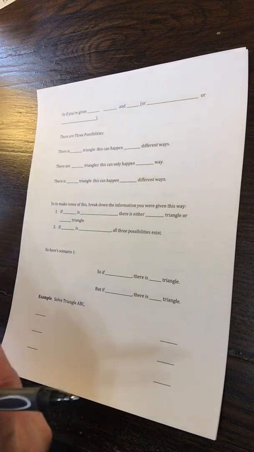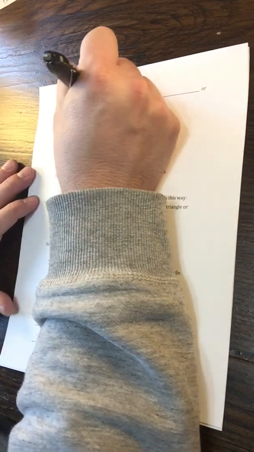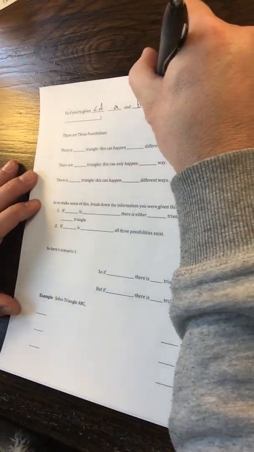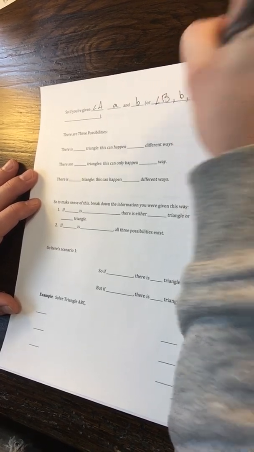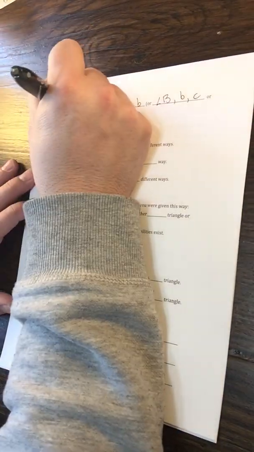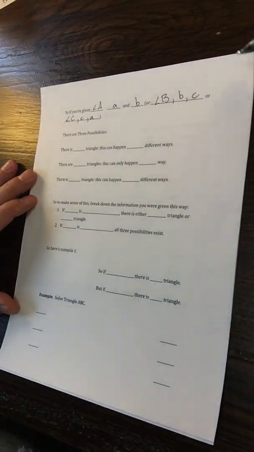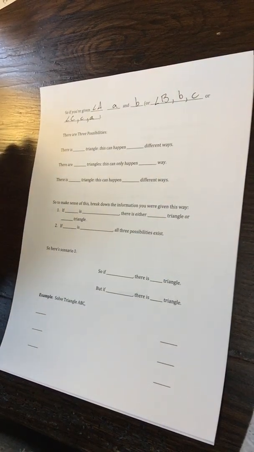So if you're given angle A, side A, and side B, or maybe angle B and side B and side C, or we could go angle C and side A. Basically, an angle and a side across from each other, and then another side. Isn't that what we're talking about here?